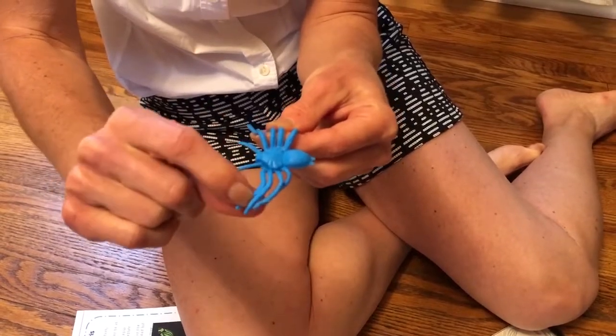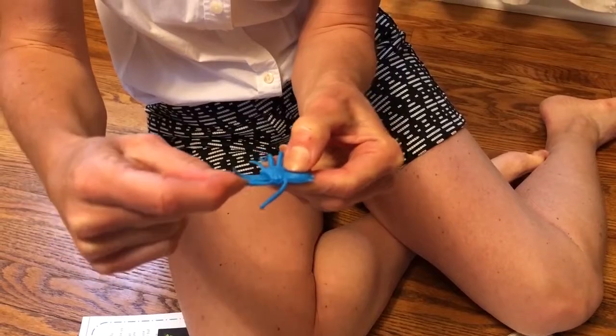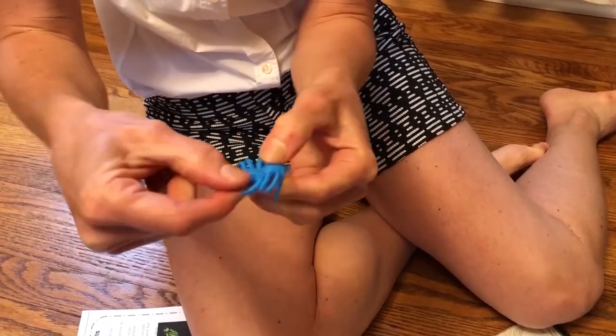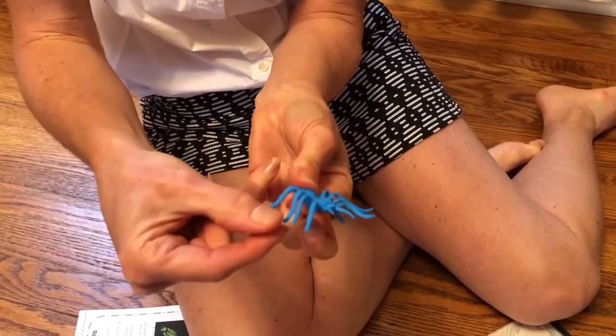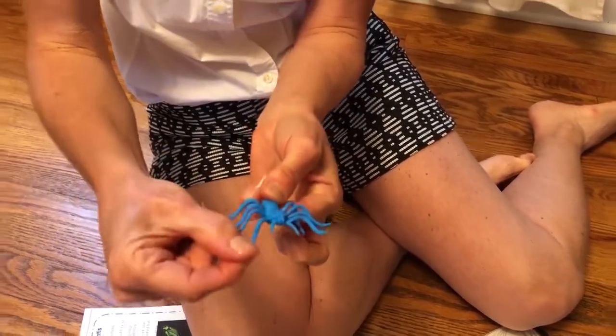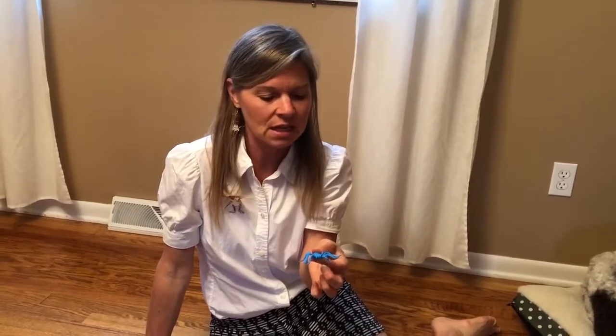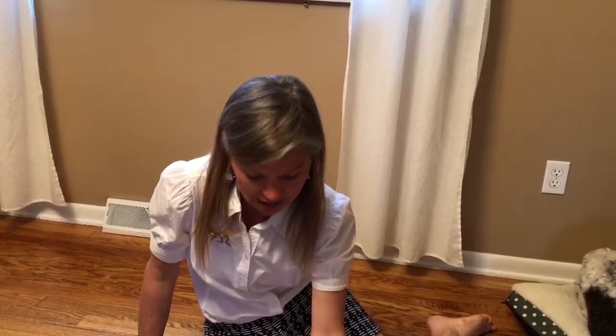Let's count his legs. 1, 2, 3, 4, 5, 6, 7, 8. Oh no, a spider is not an insect. He has too many legs. He doesn't fit. He is not an insect.